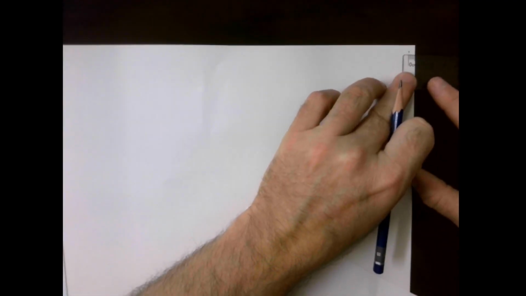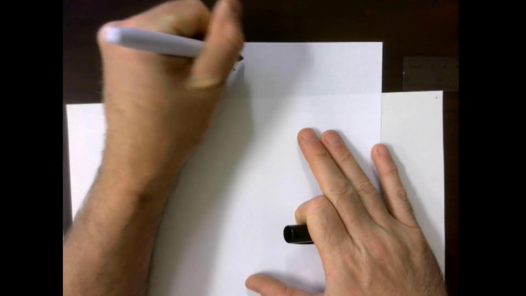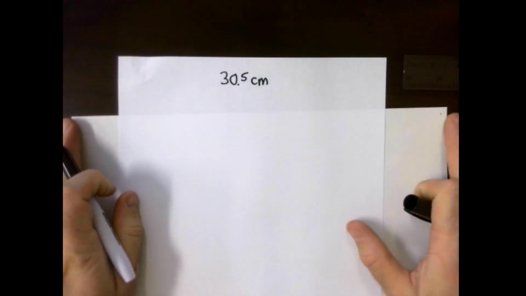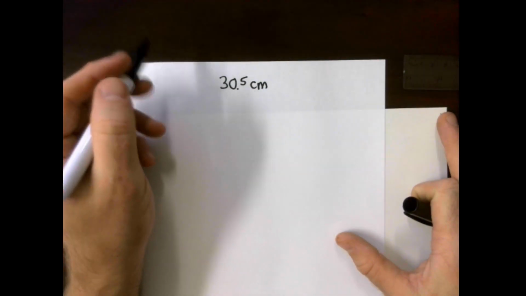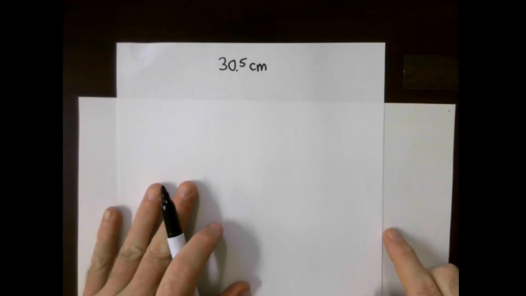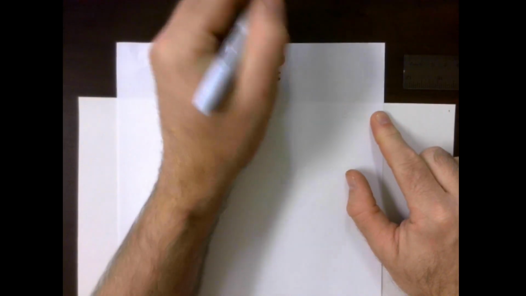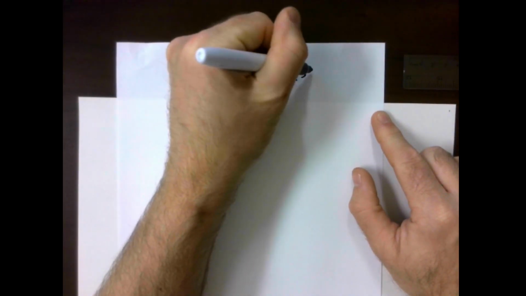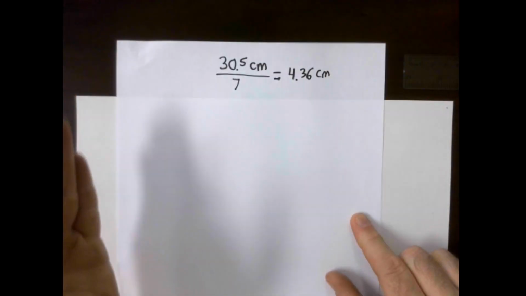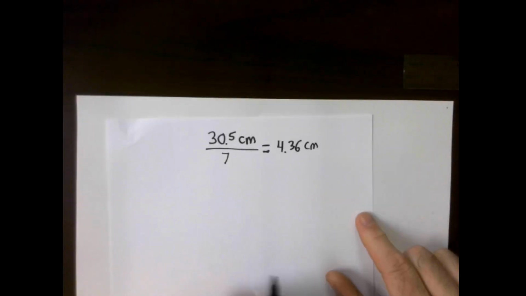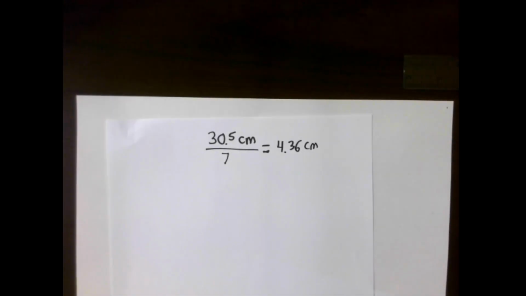So it's 30.5 centimeters. So we have 30.5 centimeters from the left side to the right. Now we need to divide this into 7 sections. So if we divide this by 7, we get roughly 4.3, we'll round up to 4.36 centimeters. So we can divide this into 7 equal sections that are 4.36 centimeters.